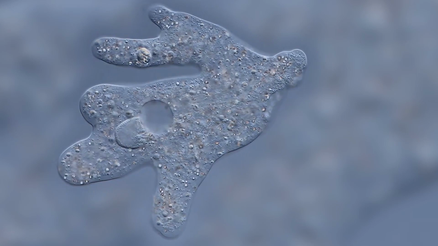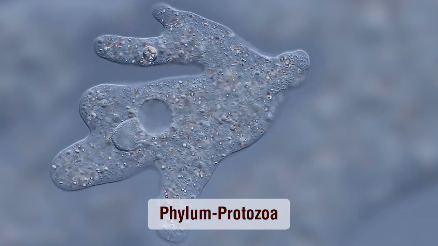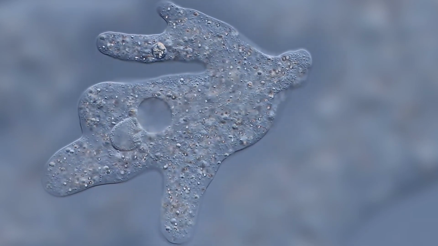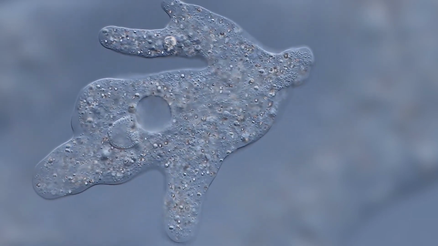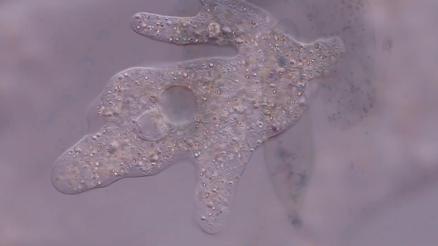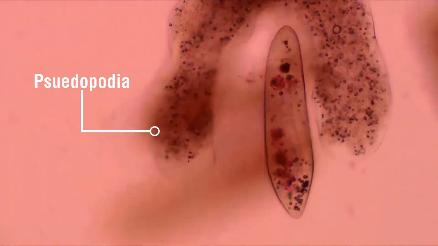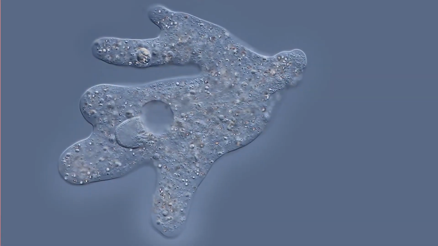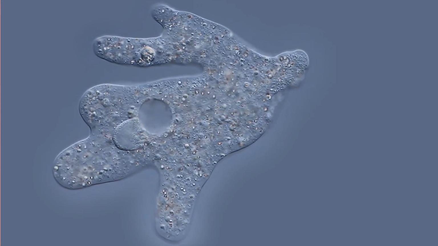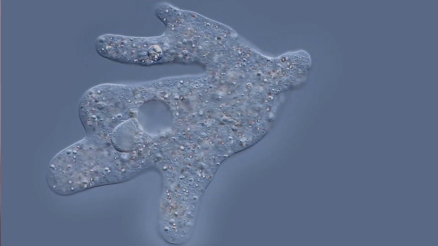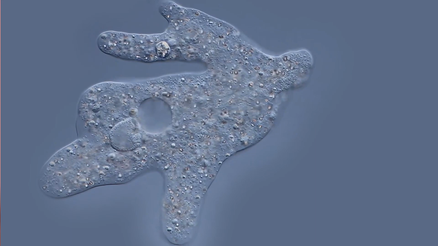The amoeba comes under the phylum Protozoa. The whole body of amoeba is made up of a single cell. Body shape is irregular with many blunt pseudopodia. The nucleus is round. A contractile vacuole and several food vacuoles are present in the cytoplasm. Following we'll look about Ascaris.